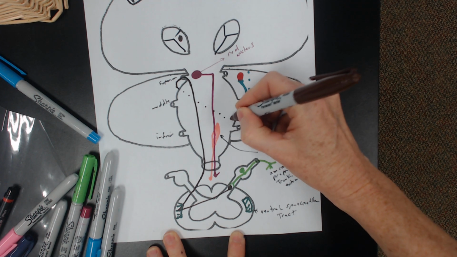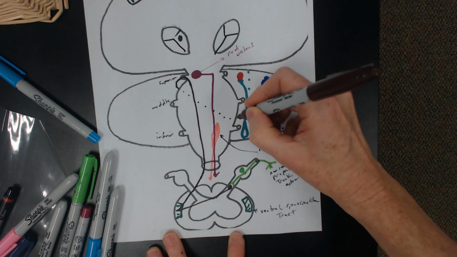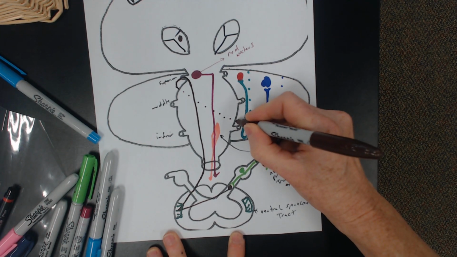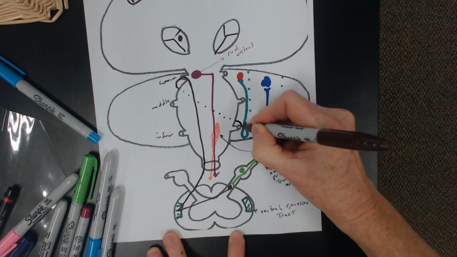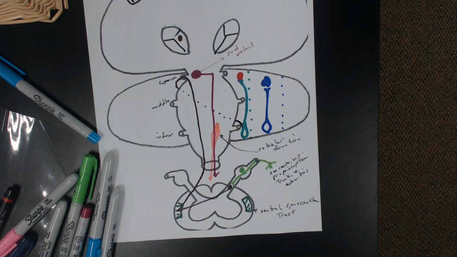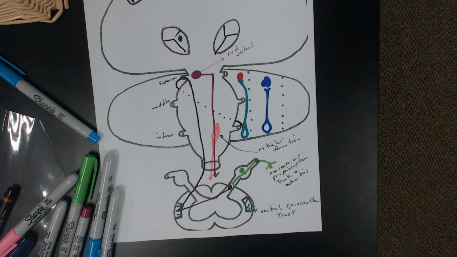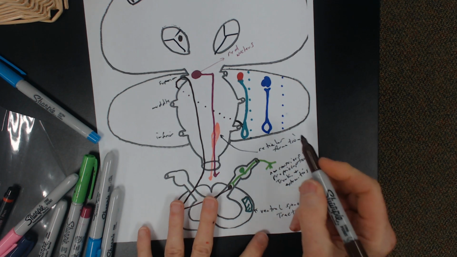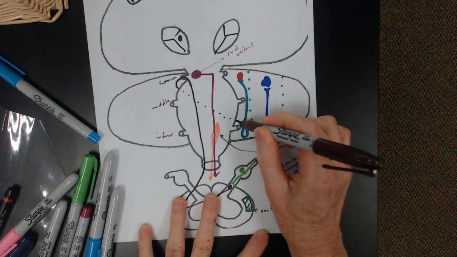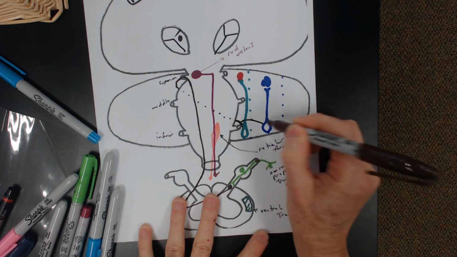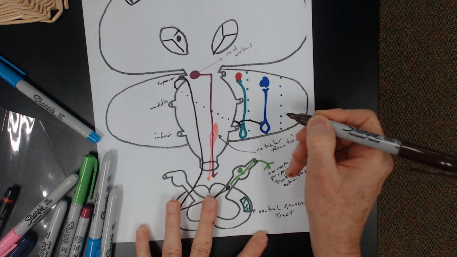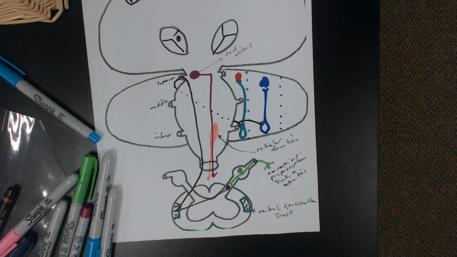It's already in the cerebellum, and then it synapses with the information specific to trunk musculature in the vermal area, and information specific for extremities in the paravermal area.